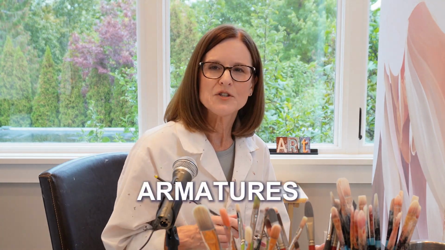That wraps up the second of the compositional tools, the four rules. In the next episode, we'll dive into the next tool, armatures. You definitely don't want to miss that one. Each of these tools adds another layer of understanding, and the more you learn, the more effective your compositions will be.